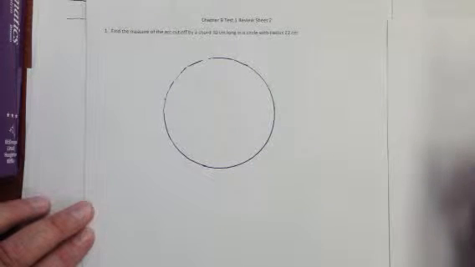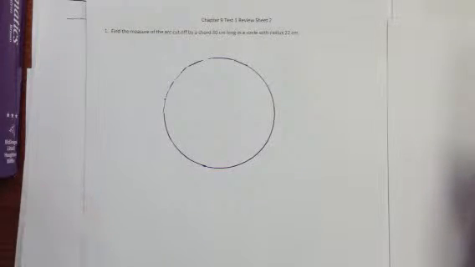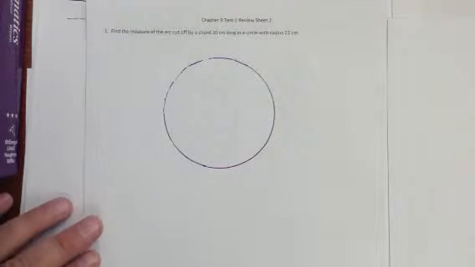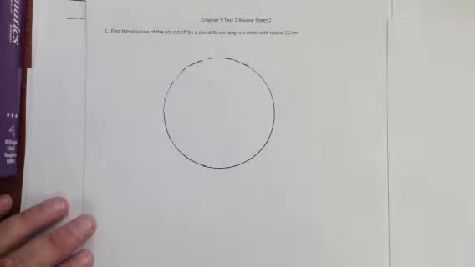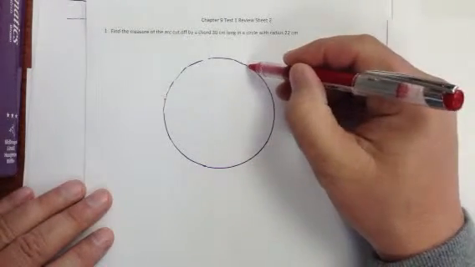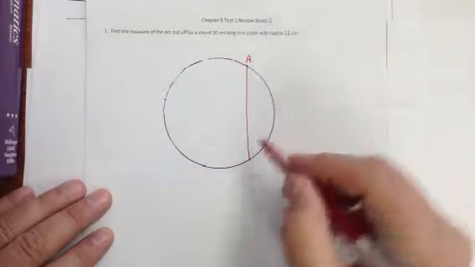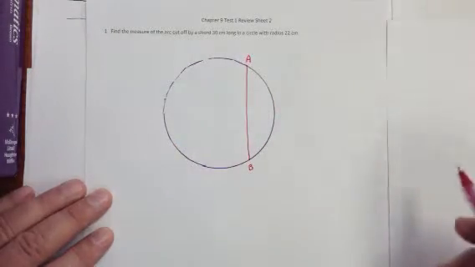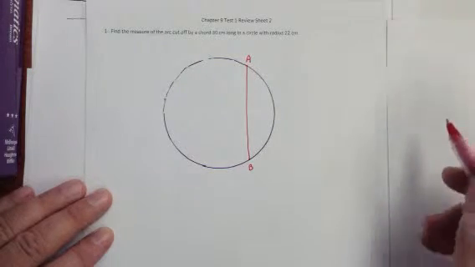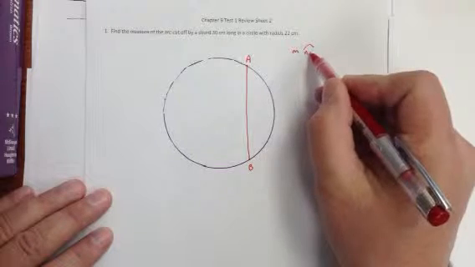All right, Chapter 9, Test 1, Review Sheet number 2. Question number 1. Find the measure of the arc cut off by a chord, 30 centimeters long, and a circle of radius 22 centimeters. So here is my chord, AB.